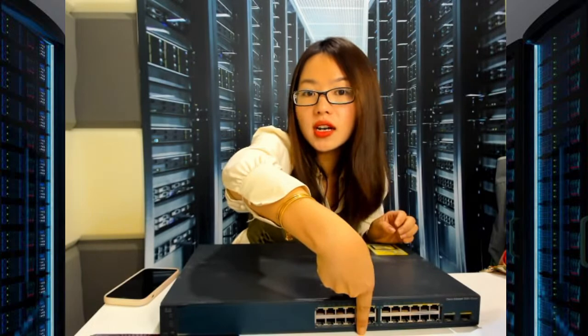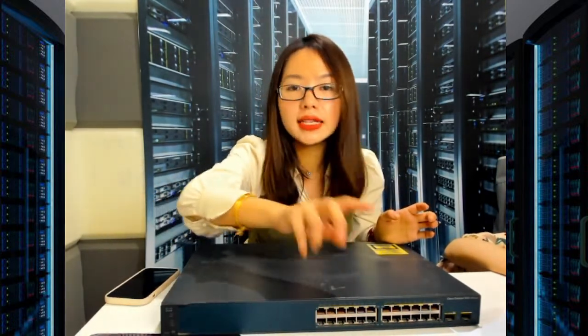Whether it is Cisco equipment or Huawei equipment, it has the standard height of 1 unit. This is 1 unit. But is there any 2 unit or 3 unit equipment? Do you know? Of course there are. They have 2 unit, 3 unit or 4 unit.